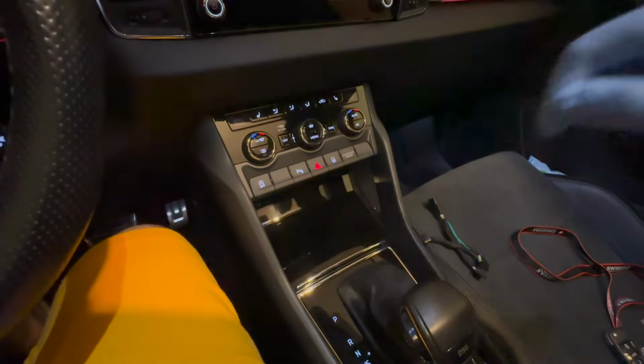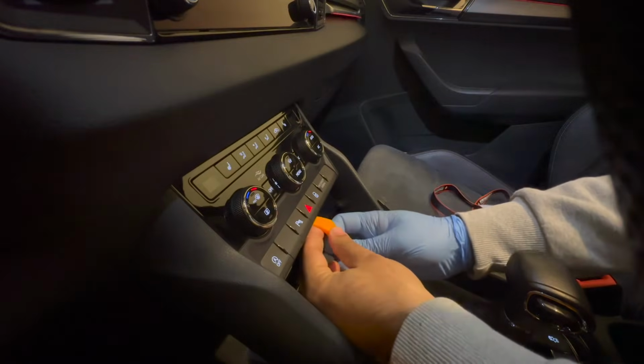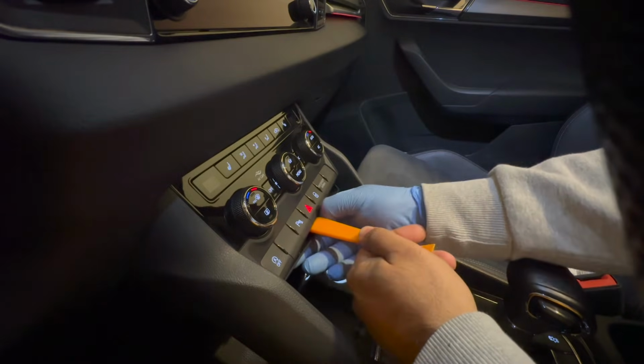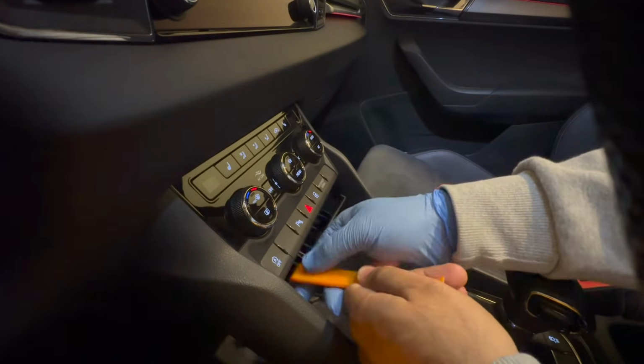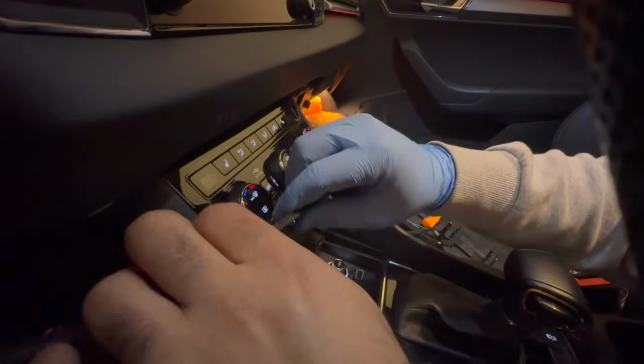First, I started with the bottom panel under the AC unit, which is easier to remove. I just inserted the tool under the hazard switch and pried the panel open. Then, I removed the top dashboard panel to gain an easier access to the AC trim.